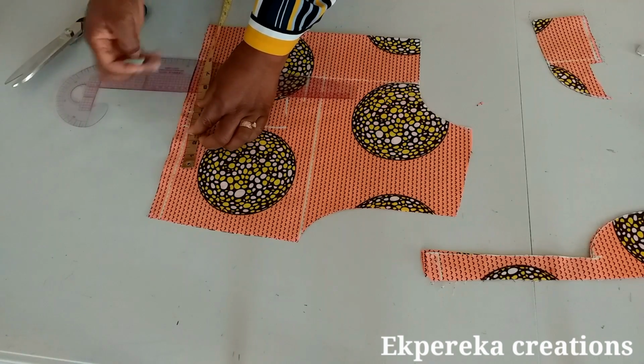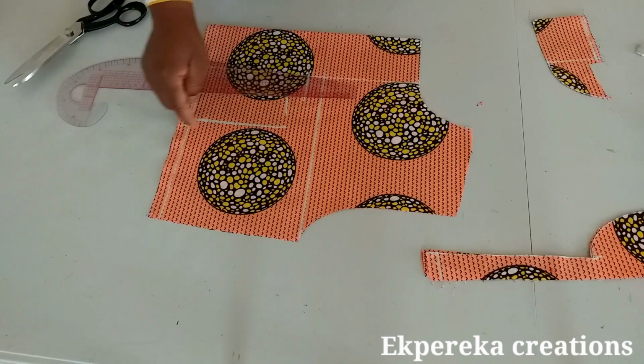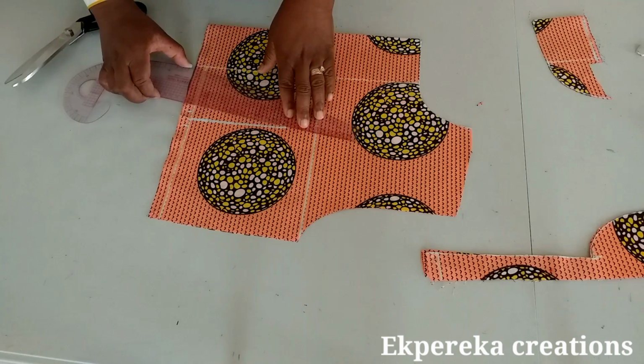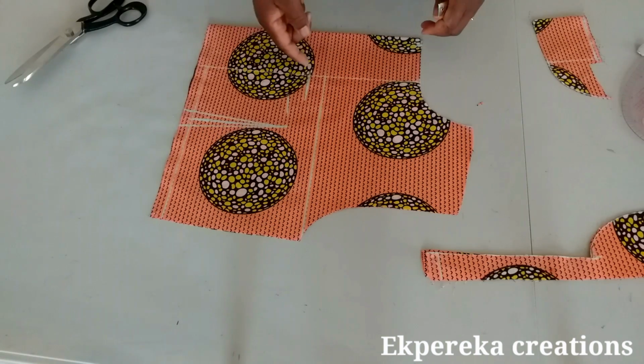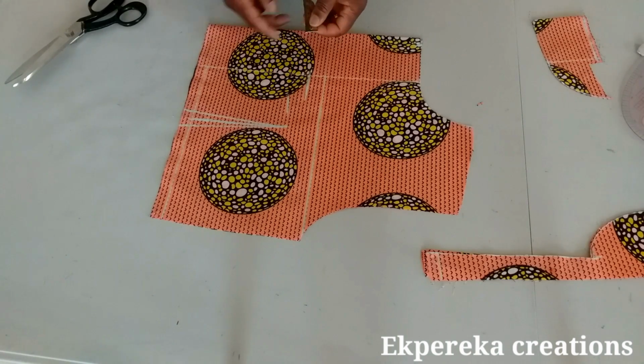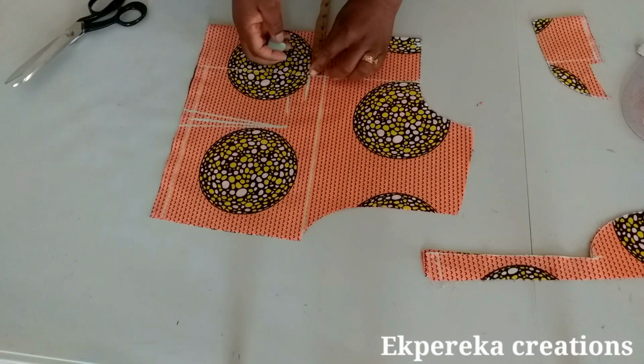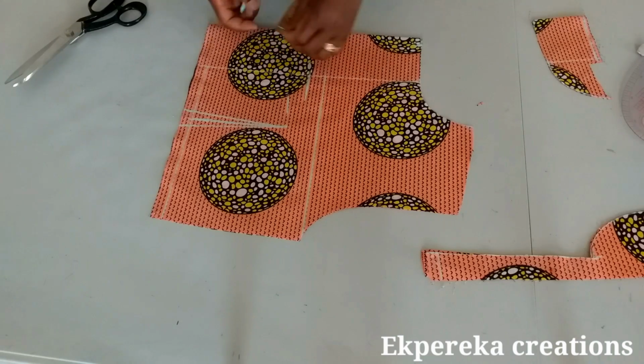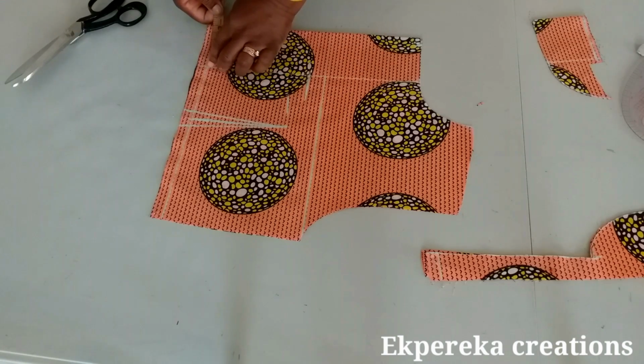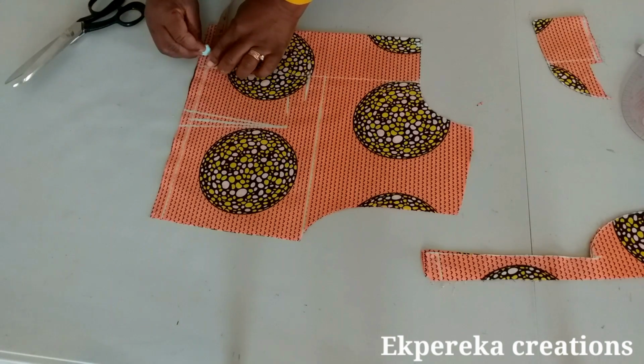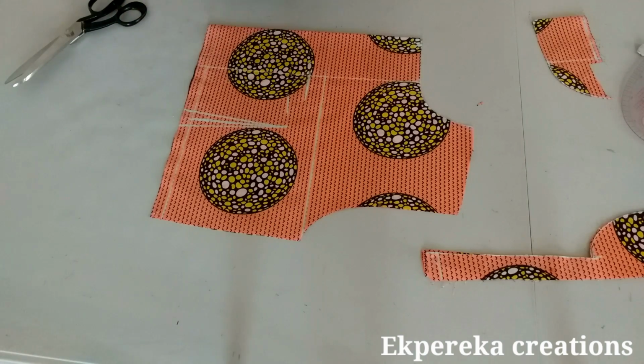Half, half. I'll connect it. So I want to connect the lapel. I'll connect it to her bust point line. From shoulder to this line is 10 inches, her bust point. I'll mark 1 inch for button overlap. 1 inch. I'll connect it.